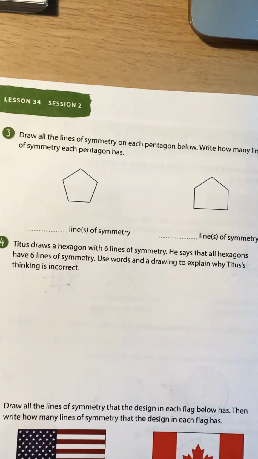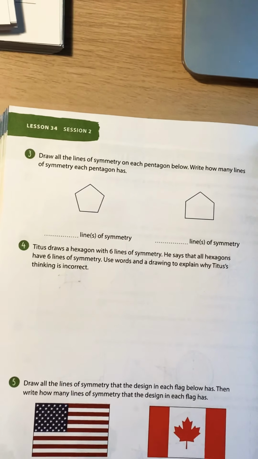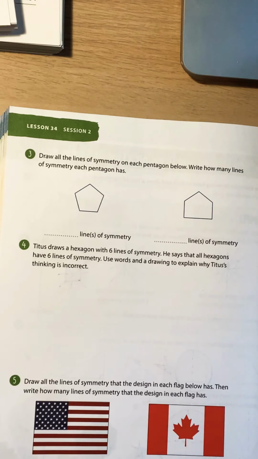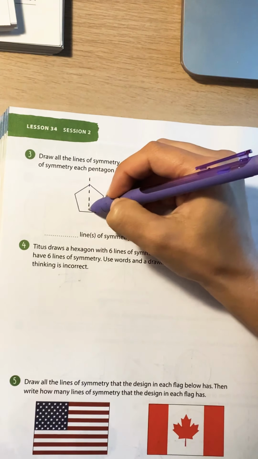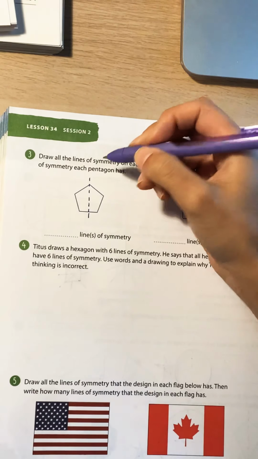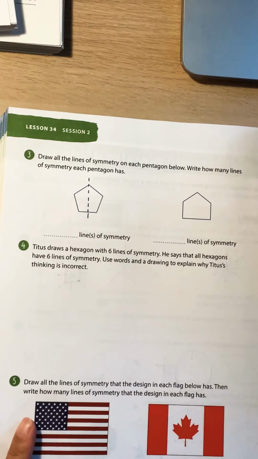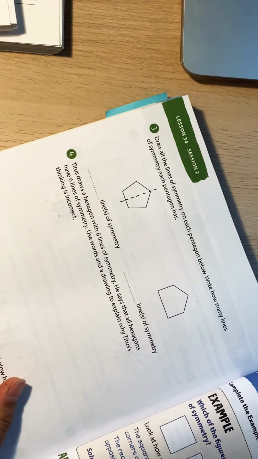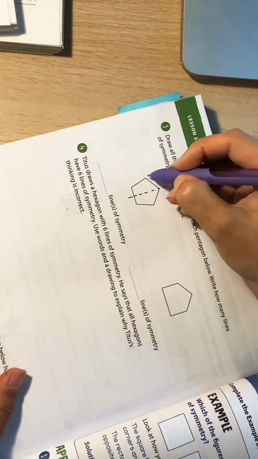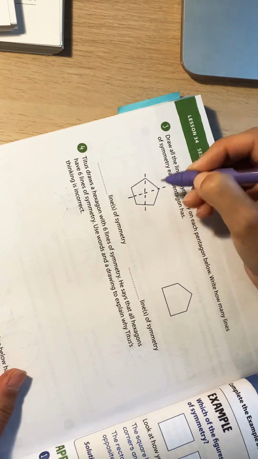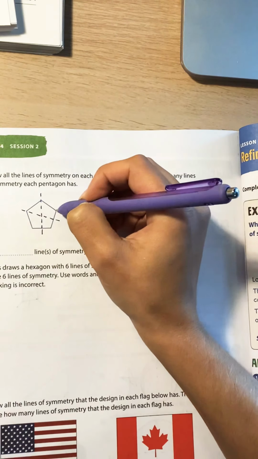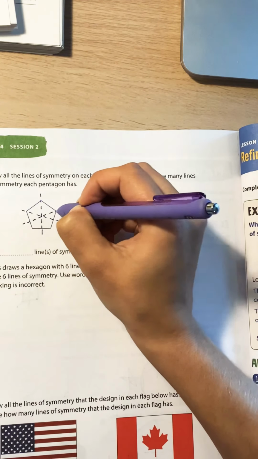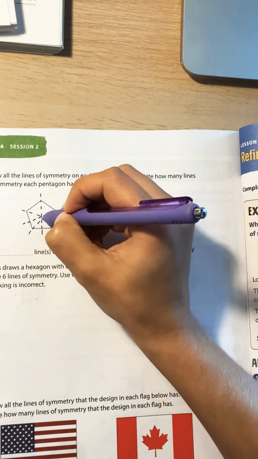Number 3. Let's zoom out a little. Draw all the lines of symmetry on each pentagon below. Write how many lines of symmetry each pentagon has. Okay, so I can go vertically like that for one, but then if you notice about that pentagon, if you just rotate your workbook, I don't know if that's exactly straight, but now it's the exact same thing. So from each point to the middle of the opposite side, as long as they all cross in the middle, is a line of symmetry.